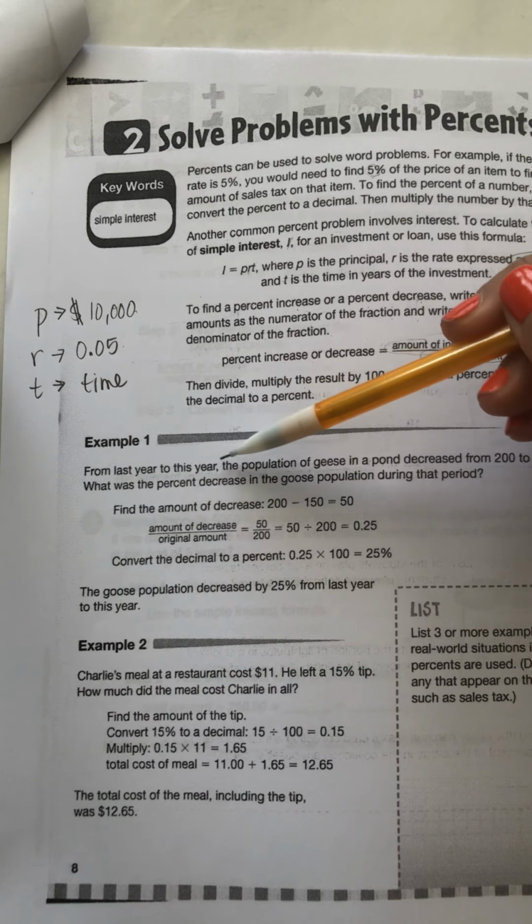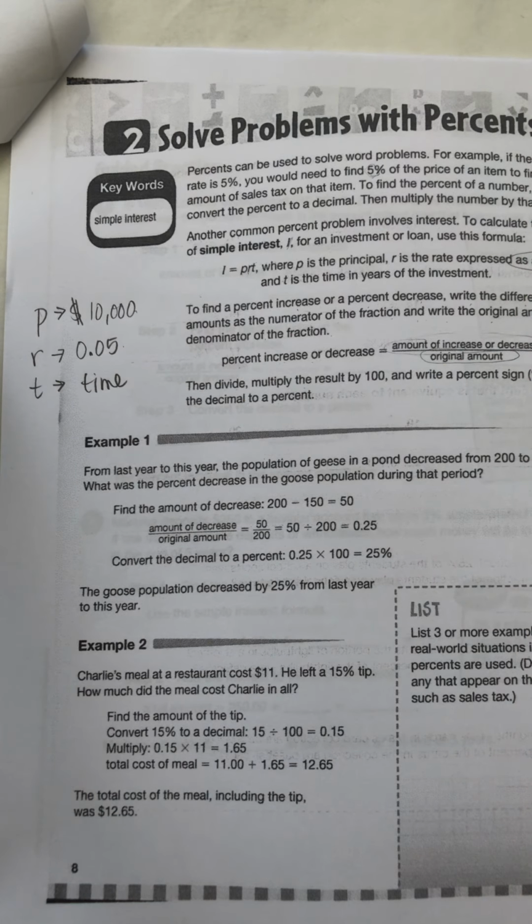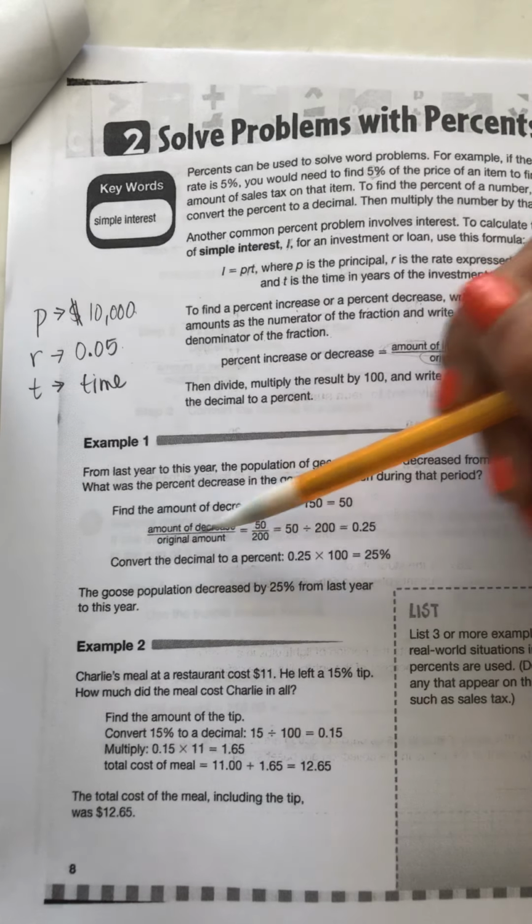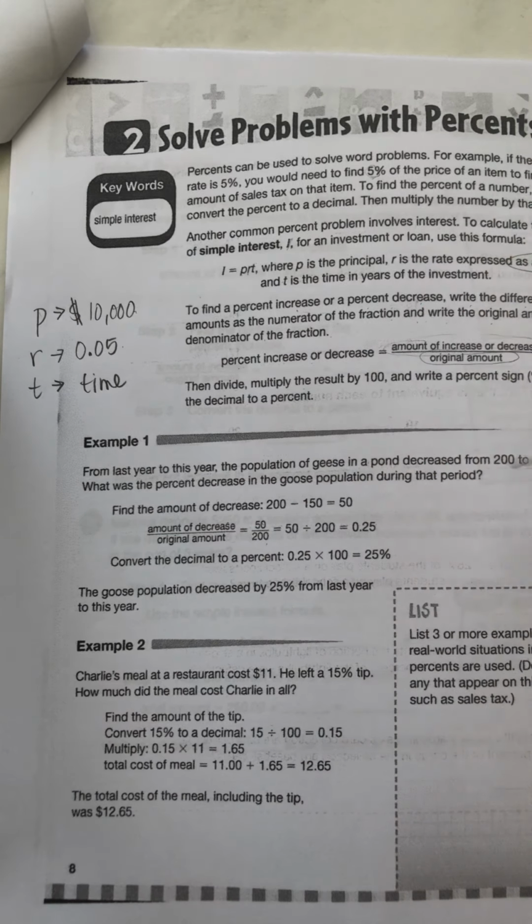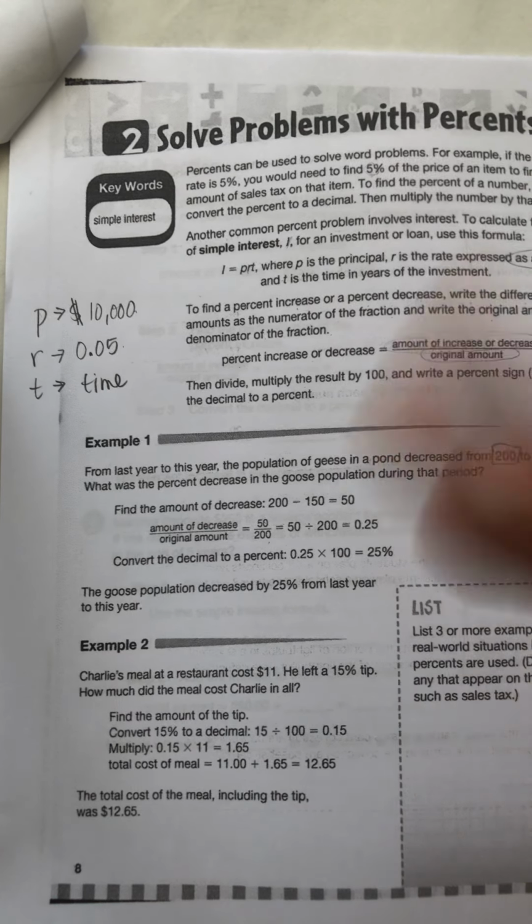From last year to this year, the population of geese in a pond decreased from 200 to 150. What is the percent decrease in the goose population during that period? So you find the amount of decrease, it's 50, right? There's 50 fewer geese in the pond this year. So the amount of decrease is 50 over the original amount that was there a year ago.